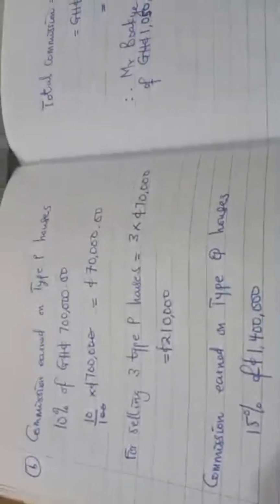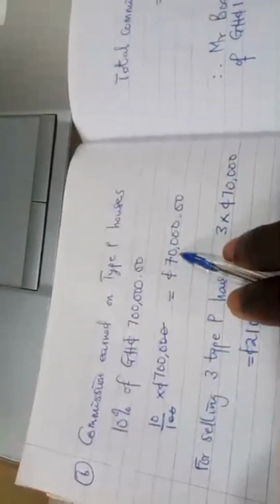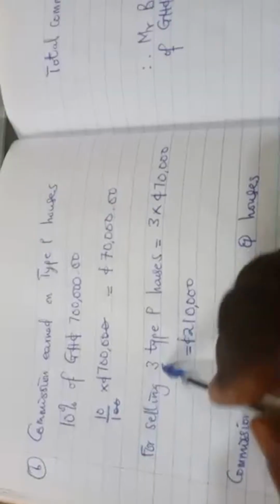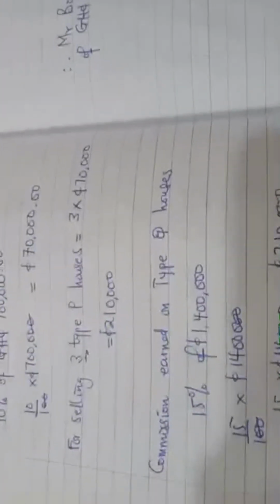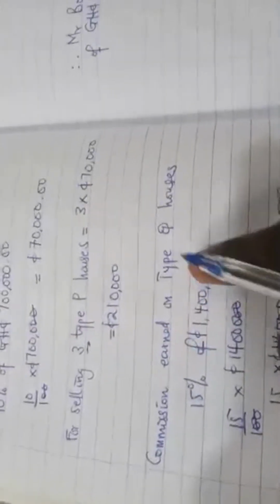Let's admit the fact, because this is a simple question that most learners will be able to solve with ease. So for type P house, Mr. Boaji will get 210,000. Okay, this is the commission Mr. Boaji is going to get for selling the 3 type P houses. Okay, then we also calculate commission earned on type Q houses.